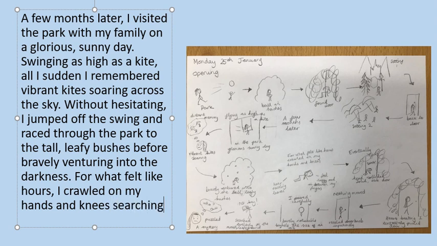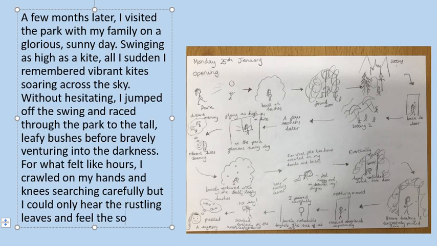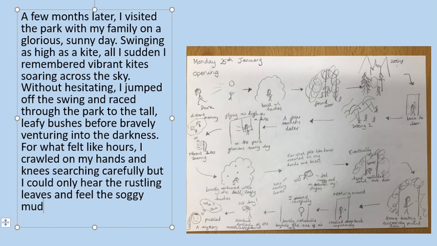I might say, searching carefully. But I could only hear the rustling leaves. It's still nice to include our senses and feel the soggy mud. And I've used some quite long detailed sentences, so just to break it up and make it a bit more exciting for my reader, now I think I'm just going to use a really short, snappy sentence just to change the pace a little bit. So I might choose just 1 or 2 words. I might say, I couldn't find the door. You go, just a really short sentence.